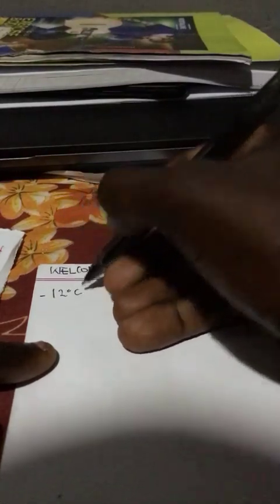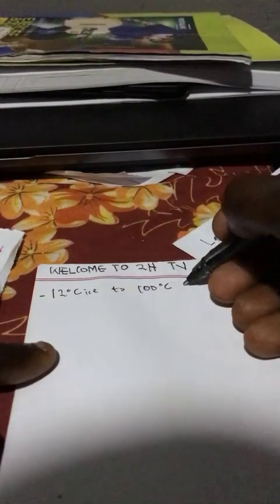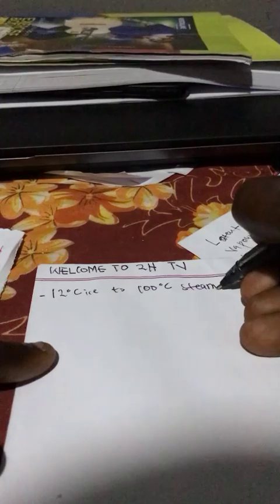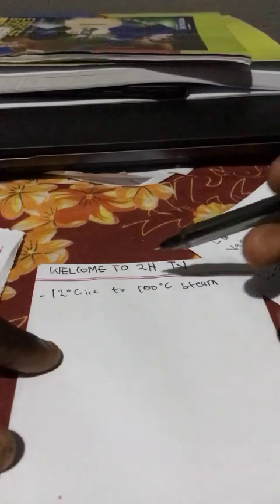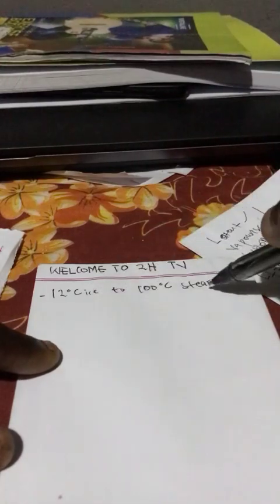You know, it has to pass through some phases, some processes before ice at negative 12 degrees Celsius would become steam at 100 degrees Celsius. So let's look at the first phase that will be taking place.